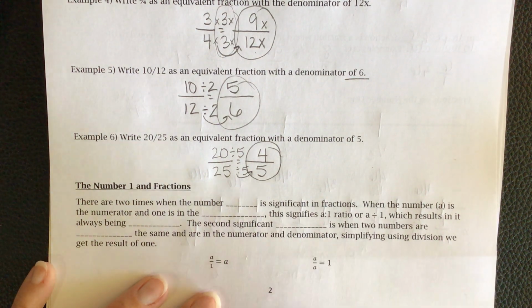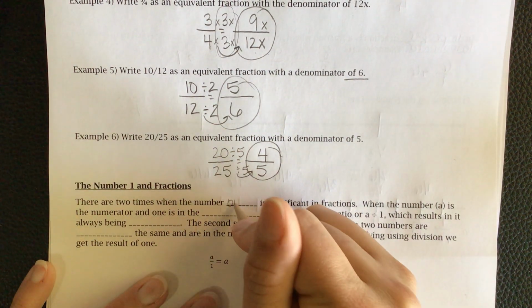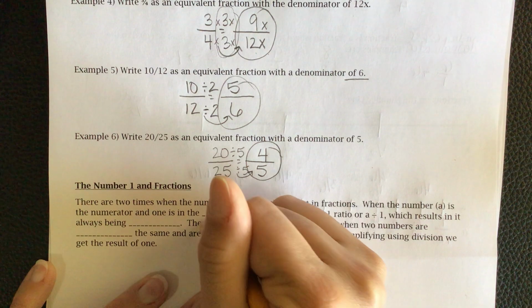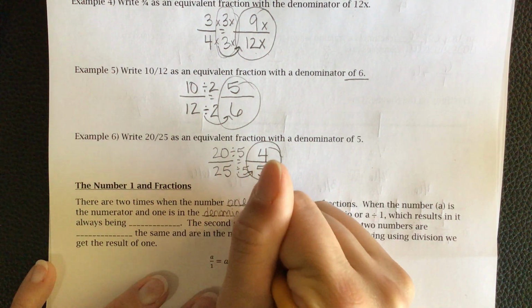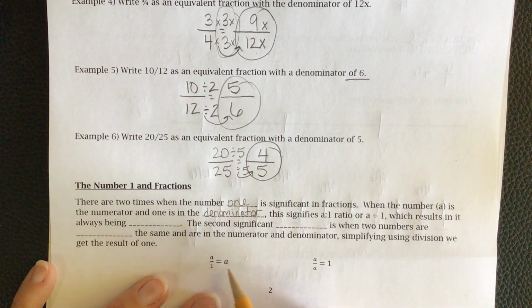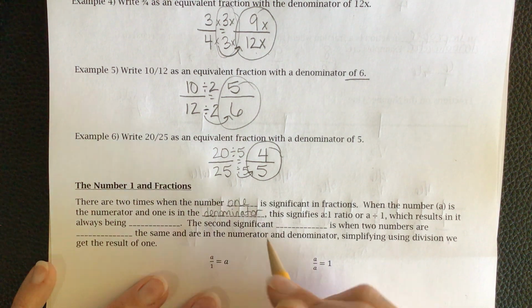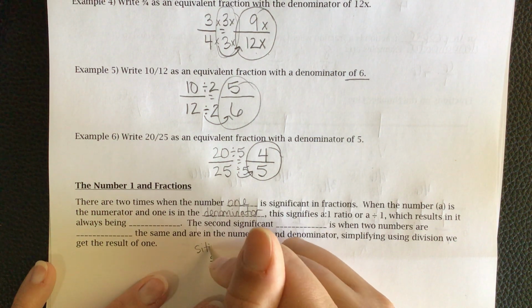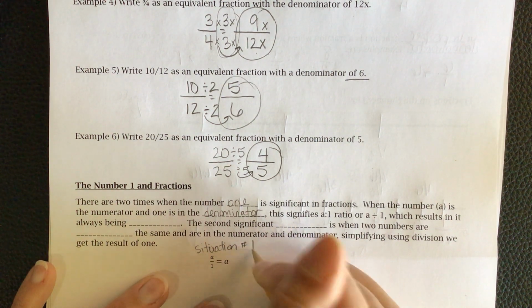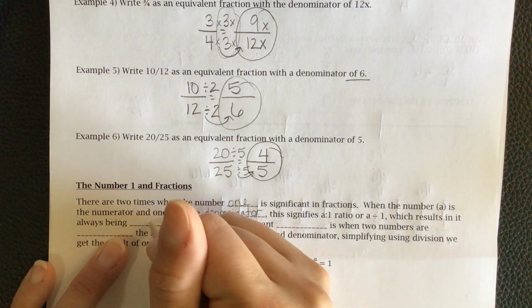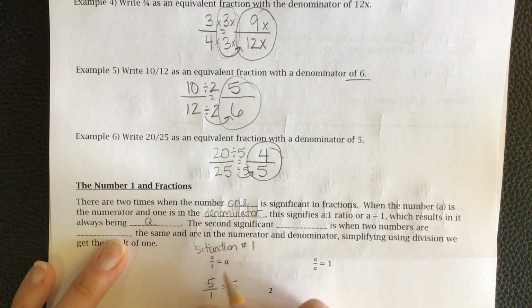The number 1 in fractions. There are 2 times when the number 1 is significant in fractions. When the number is the numerator and 1 is the denominator. And that signifies a over 1, or just saying a, the whole number that's on top. We can give that example for this situation. Like 5 over 1, which would just be 5. And that results again in it being whatever that top number is. So in this case, a divided by 1 is a.